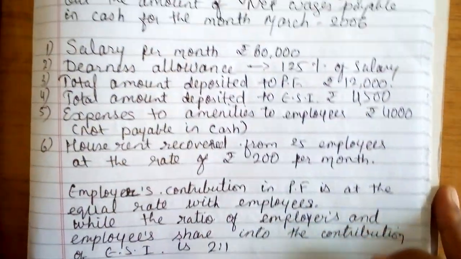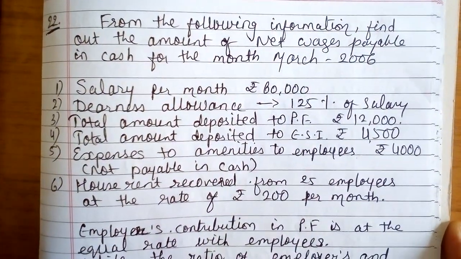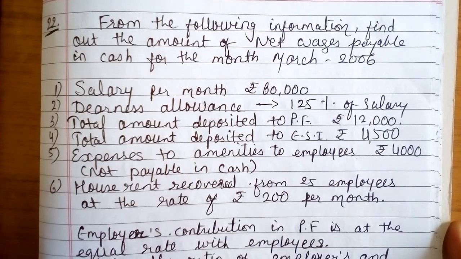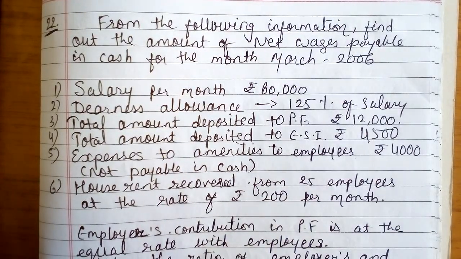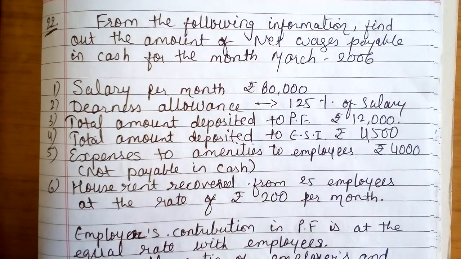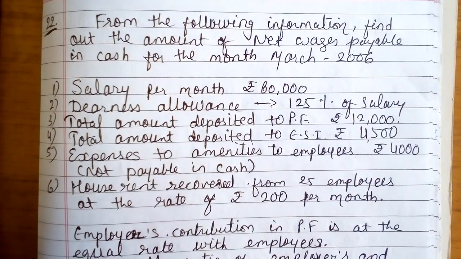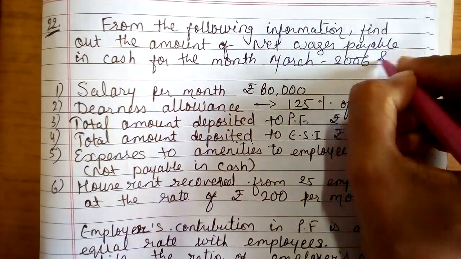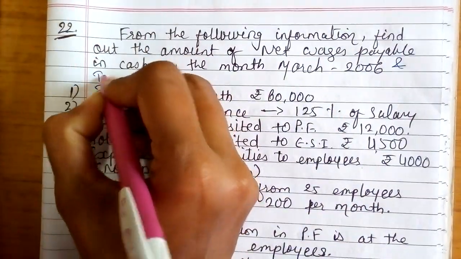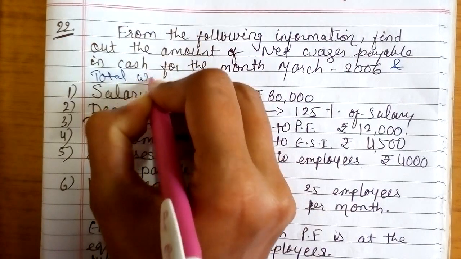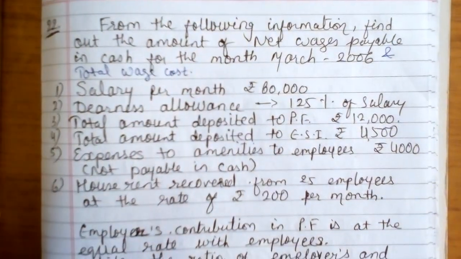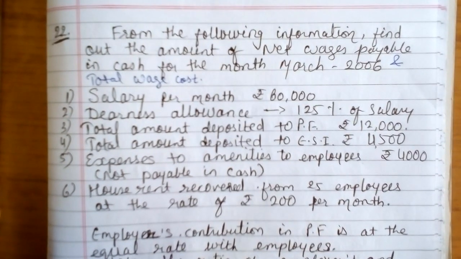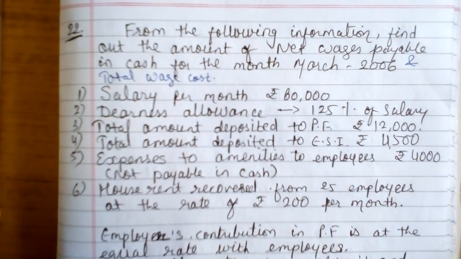Example number 21. Today we are going to start with example number 22. From the following information, find out the amount of net wages payable in cash for the month of March. I am adding one more thing here, total wage cost. Two things we need to calculate, right? Net wages payable in cash and total wage cost.